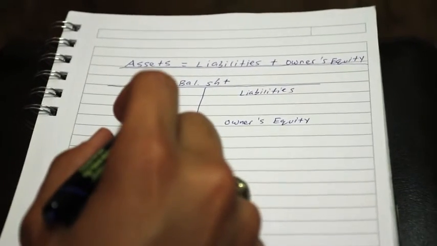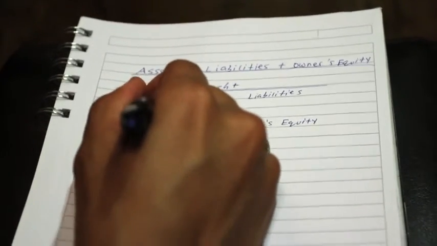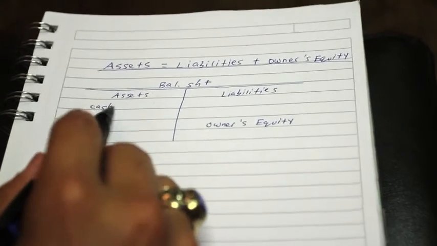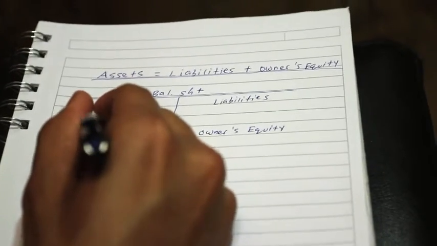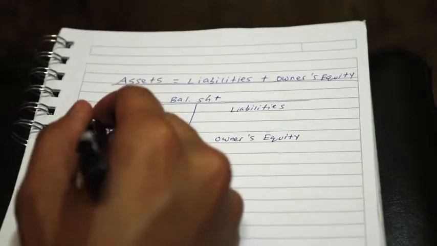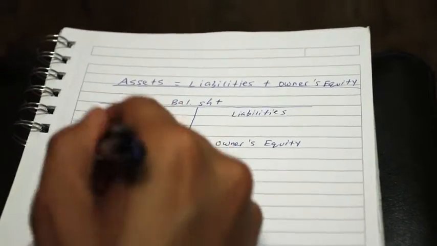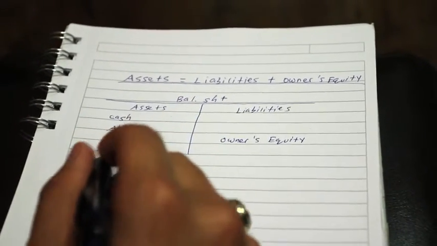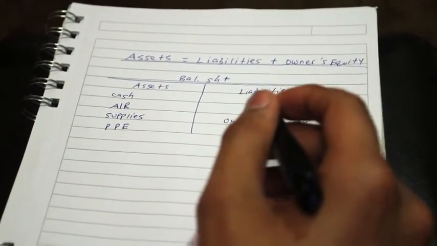Let's start with assets. First, usually on a balance sheet, we start with the most liquid form of assets, which is cash and cash equivalents, such as money orders, checks, etc. Then we go into accounts receivable, abbreviated here by AR. Next, we have things such as supplies and other things, and usually property, plant, and equipment, abbreviated by PP&E. Next, we can go into liabilities and forms and types of liabilities.